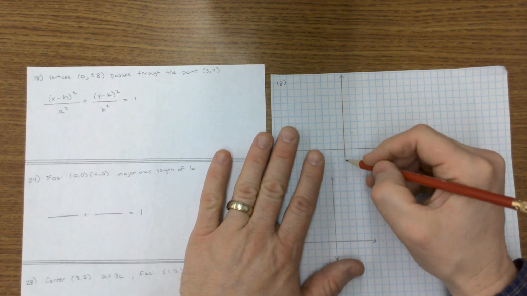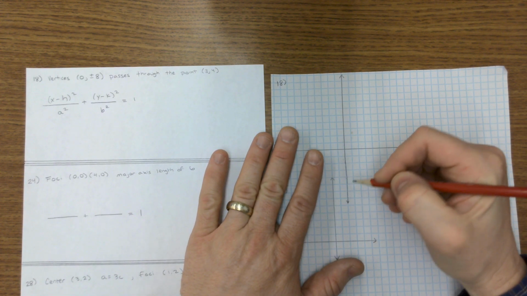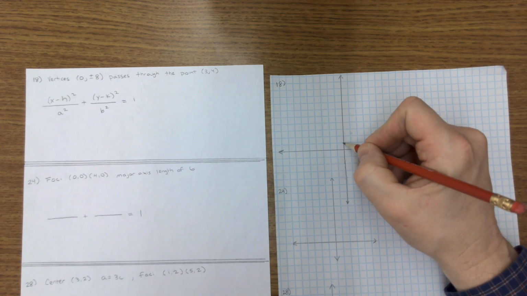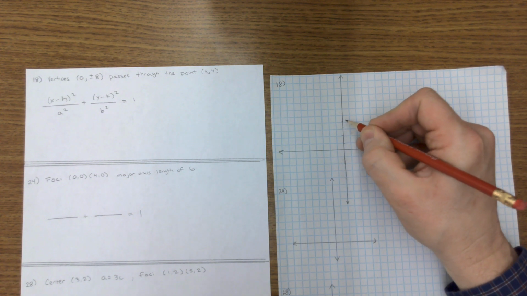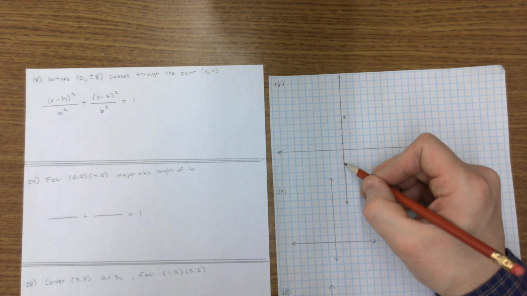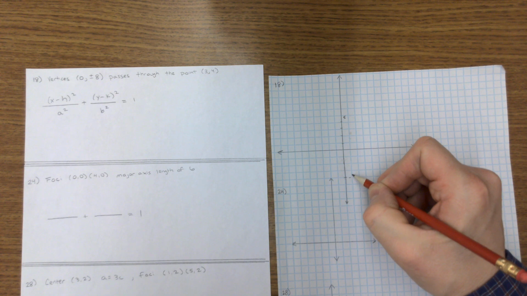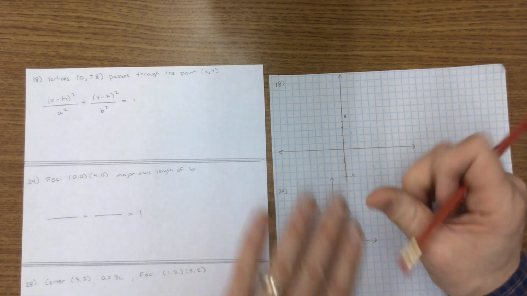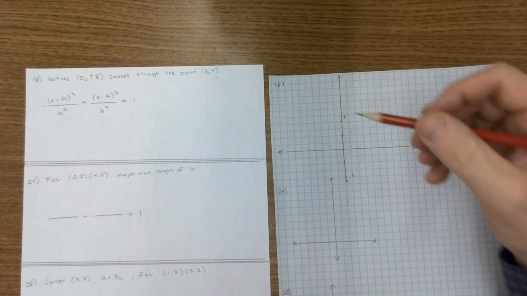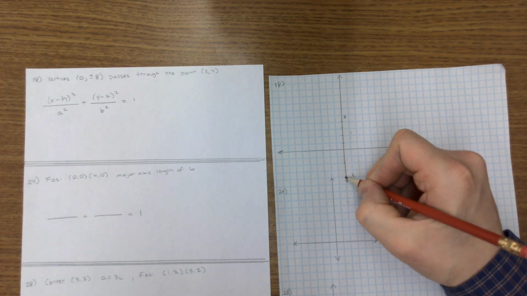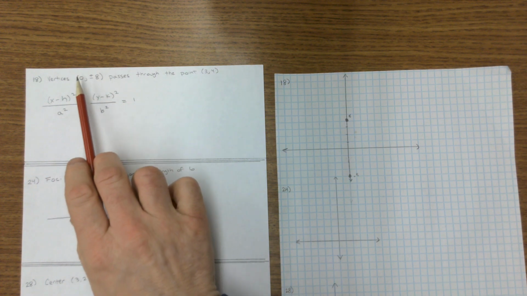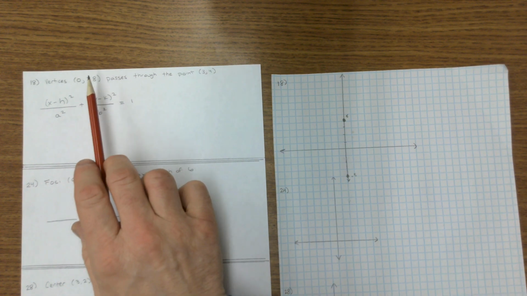I'm just going to have to make this longer. 0, negative 8. Let's just count by twos. 2, 4, 6, 8. And this is 8, and this is 2, 4, 6, negative 8. So we can go ahead and go down there, and we have vertices here and here. So that takes care of that first piece of information. There's where the vertices are.